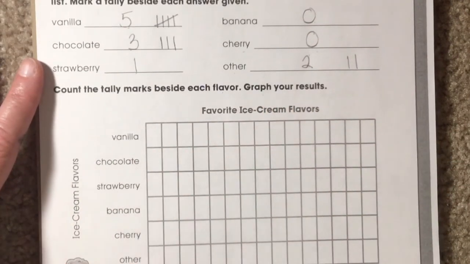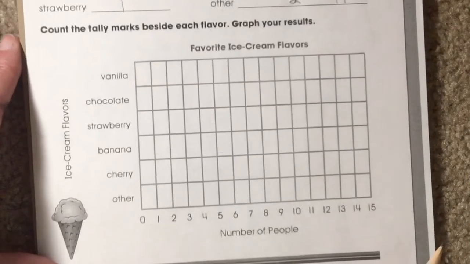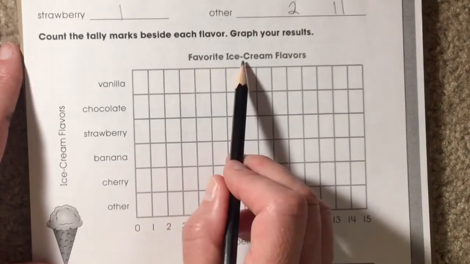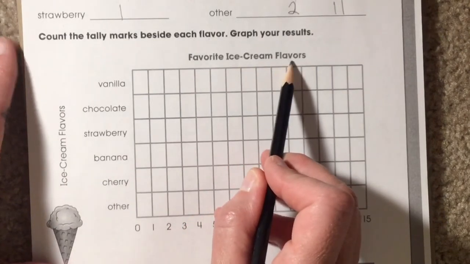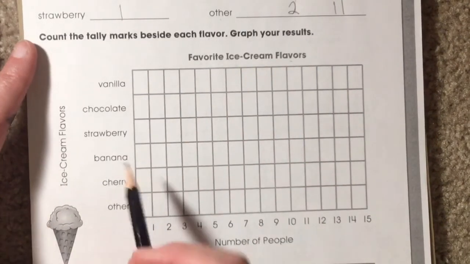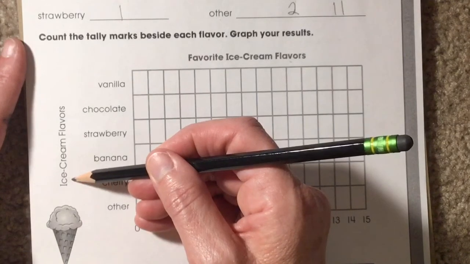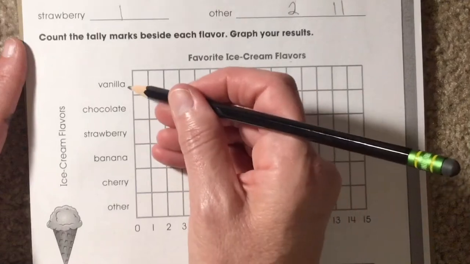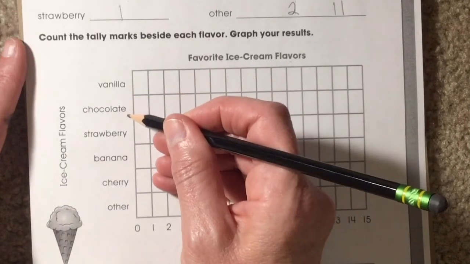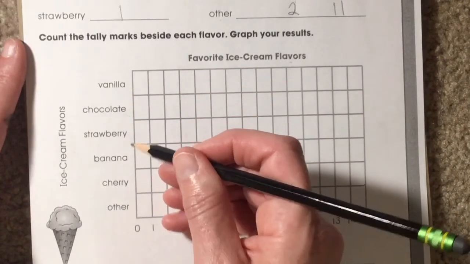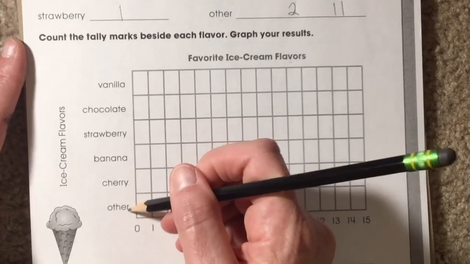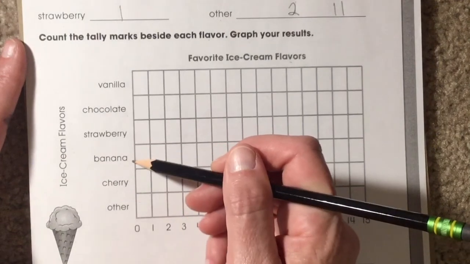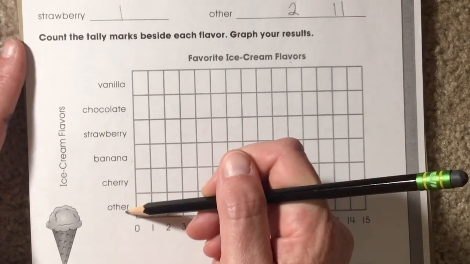So here's our graph. All right, we've got the title, Favorite Ice Cream Flavors, there at the top. Over here on the side, we've got ice cream flavors. So these are the ice cream flavors that were listed in our survey. So there's vanilla, chocolate, strawberry, banana, cherry, and other.